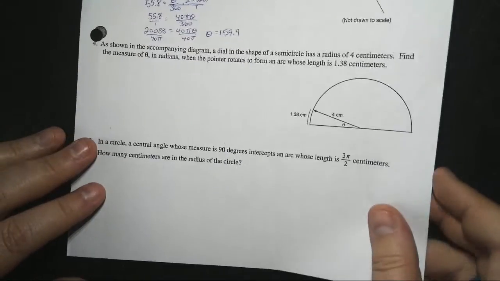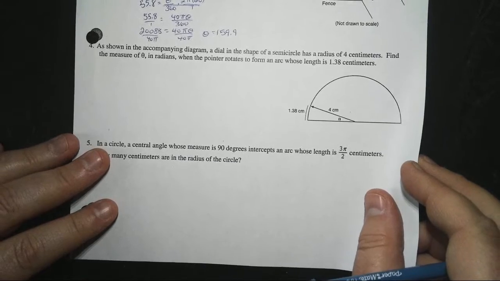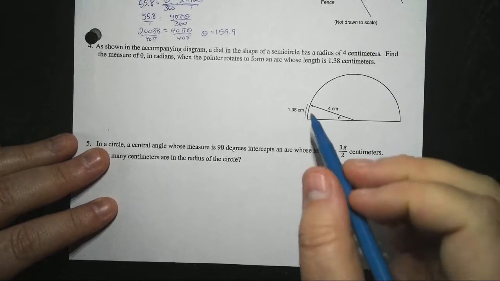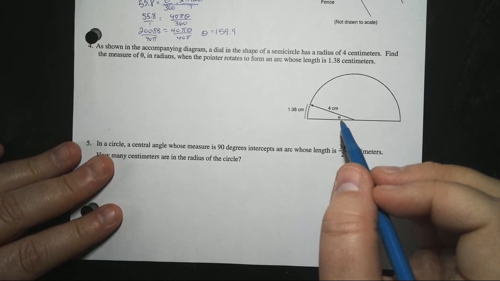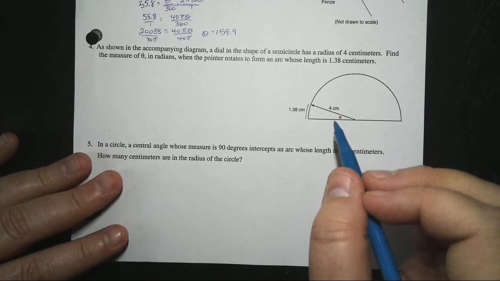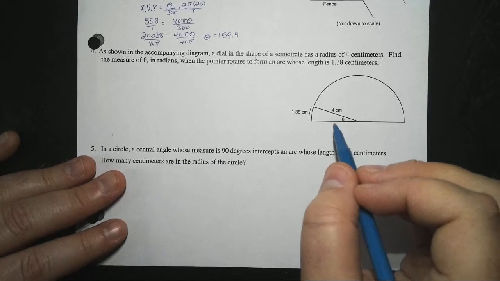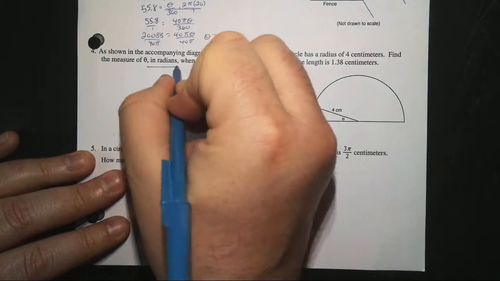All right, number 4 is shown in the accompanying diagram. A dial in the shape of a semicircle has a radius of 4 centimeters. Find the measure of theta in radians when the pointer rotates to form an arc whose length is 1.38 centimeters. So, same thing. It's in radians this time.